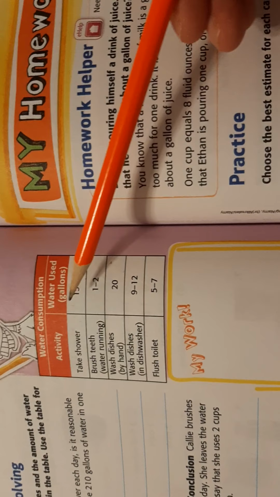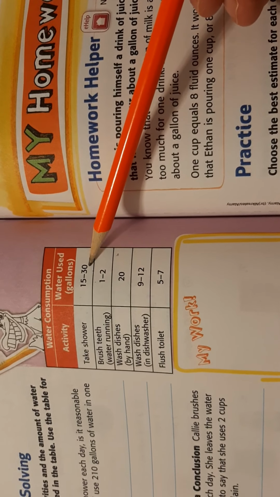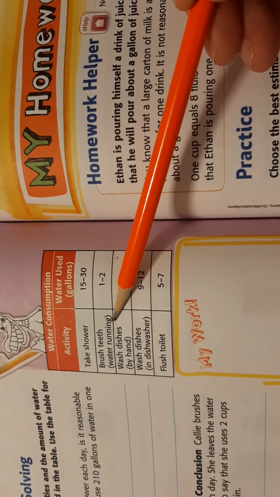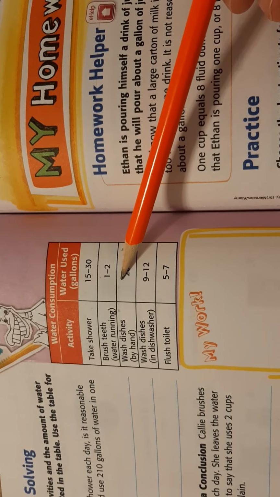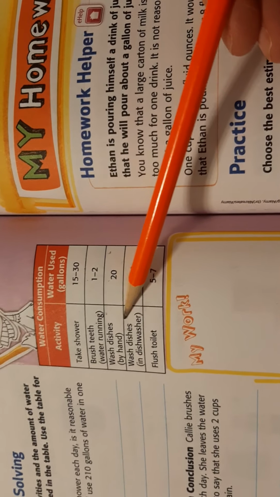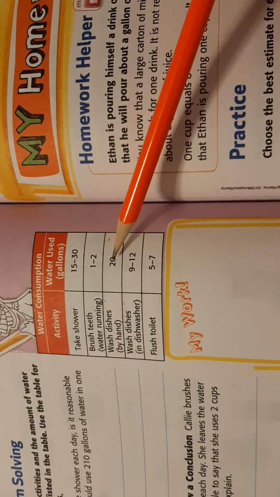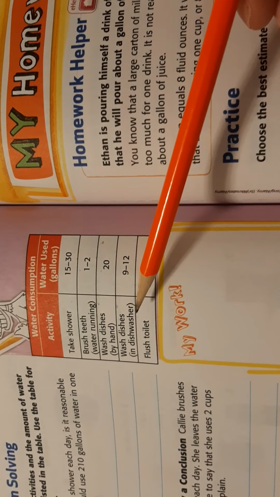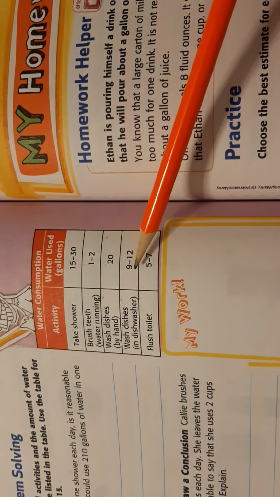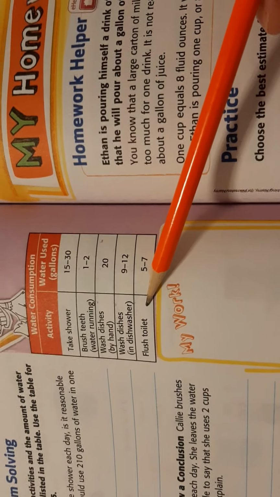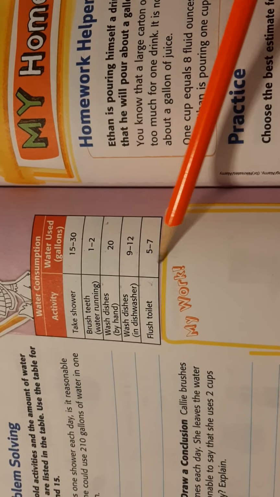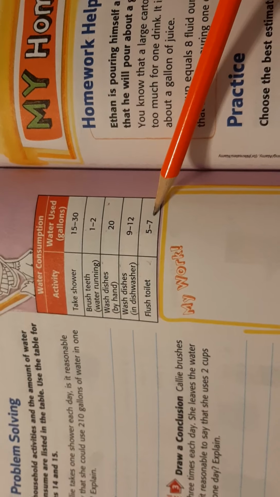So if it says take a shower, you use 15 to 30 gallons. Did you know that? If you brush your teeth and leave the water running, you use 1 to 2 gallons. If you wash your dishes by hand, you use 20 gallons. If you wash your dishes in a dishwasher, it's only 9 to 12 gallons. Every time you flush the toilet, it's 5 to 7 gallons of water.